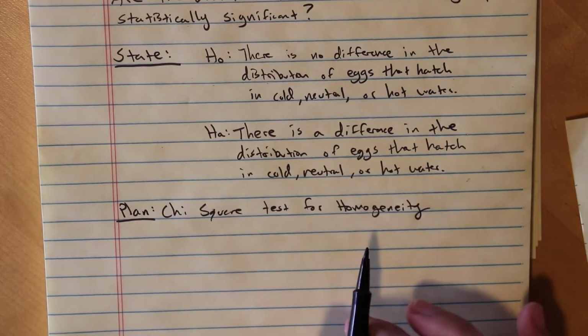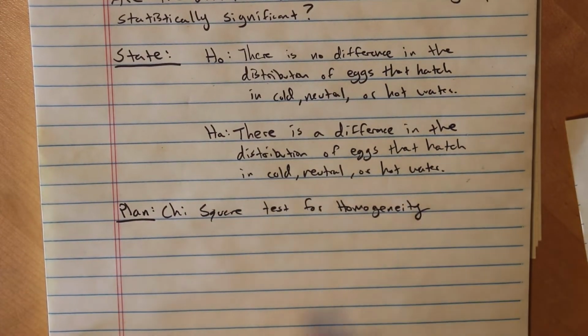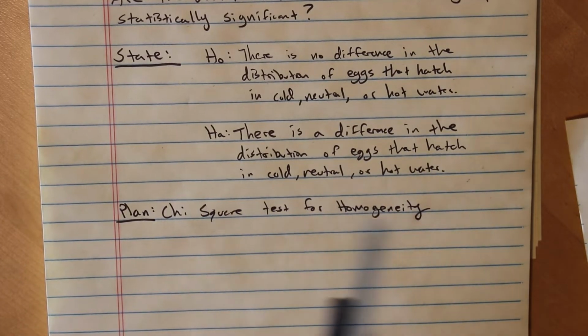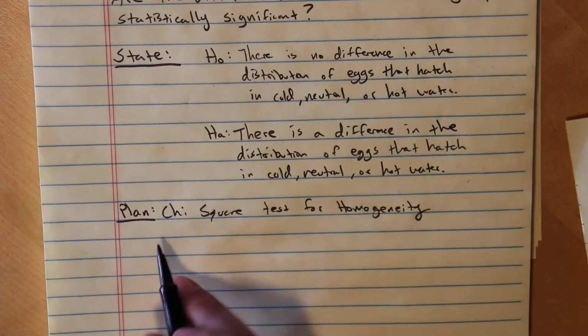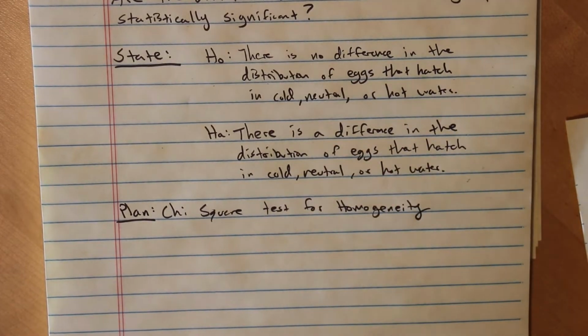A chi-squared test for homogeneity looks at separate populations or separate treatments and asks if the distribution amongst those treatments or populations is the same or not. So I'm going to put the title of this test here.